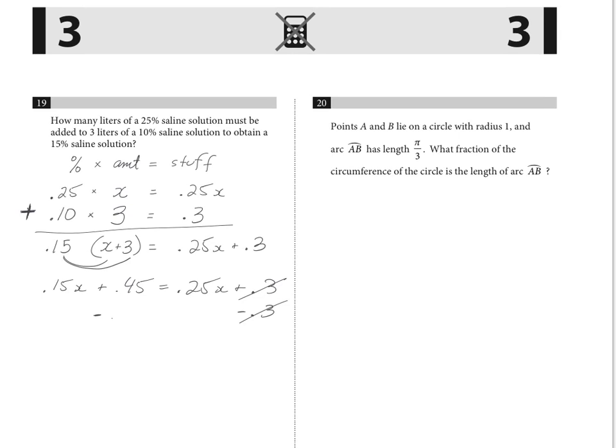Gone, gone. Minus 0.3, I'm going to write 30. And then I'm going to subtract 0.15x from both sides. Gone, gone. Minus 0.15x. And I'm almost done. 0.45 minus 0.3 is going to give me 0.15. And then 0.25 minus 0.15, that's going to give me 0.1x. And then I divide both sides by 0.1, and you end up getting 0.15 over 0.1. We're going to multiply both sides by 10, and then we get 1.5 over 1, which is 1.5.